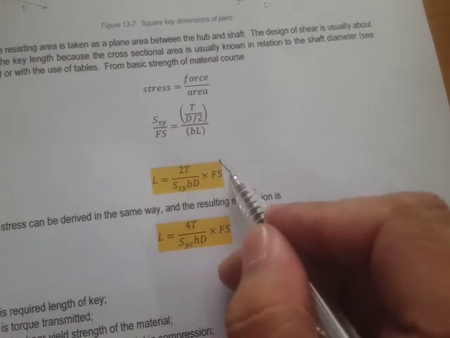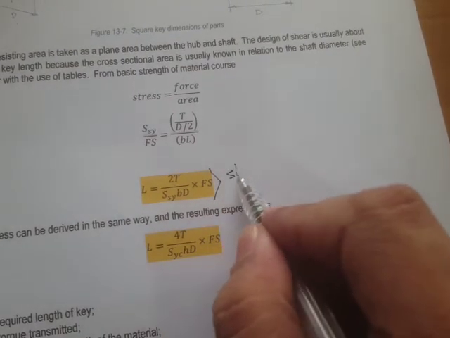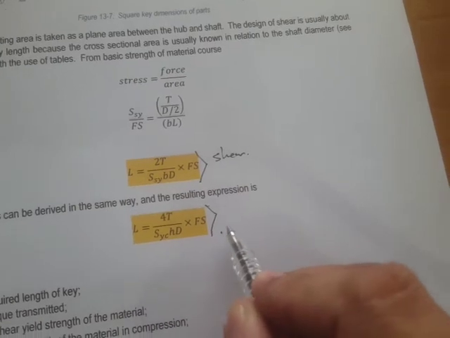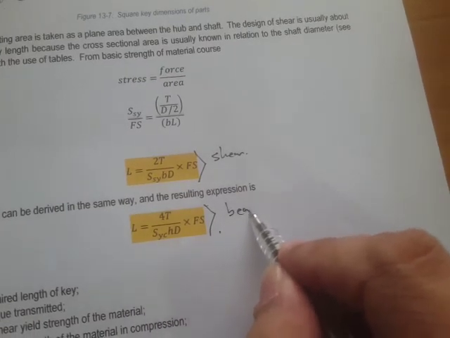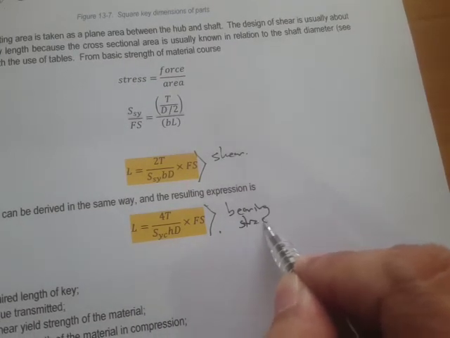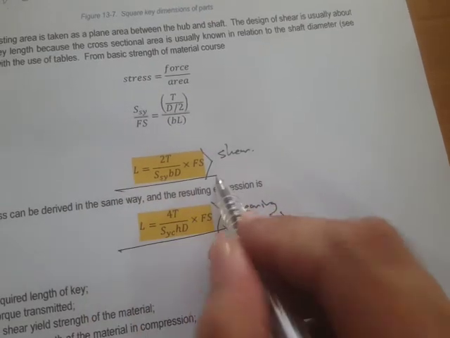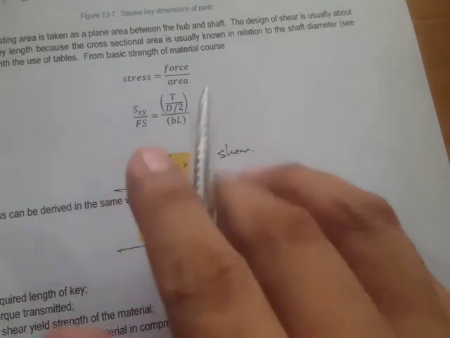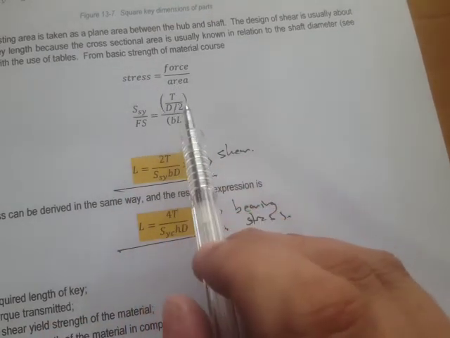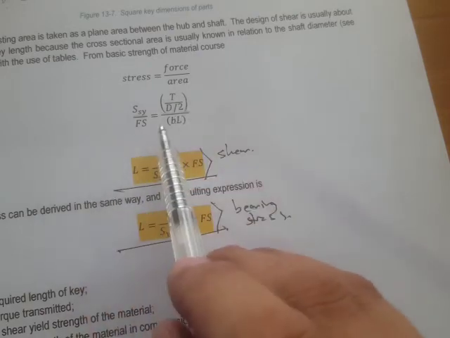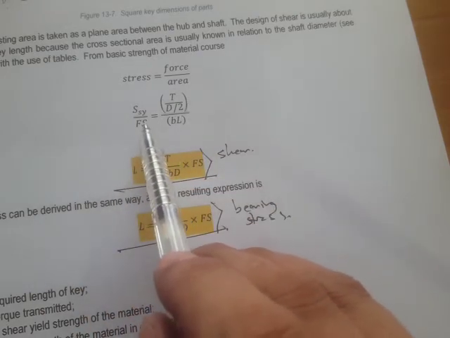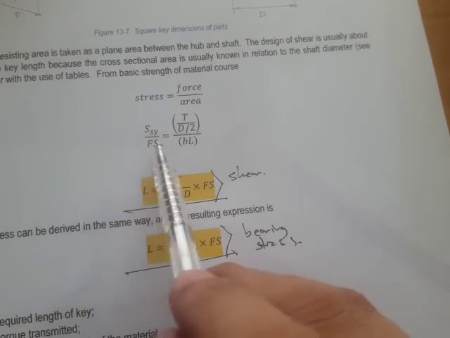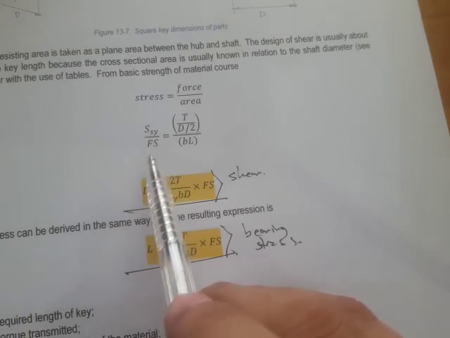Since we will consider the resistance in shear, and this one is the resistance in bearing stress, the derivations are just taken from basic mechanics, and we just need to include some factor of safety if it is given.